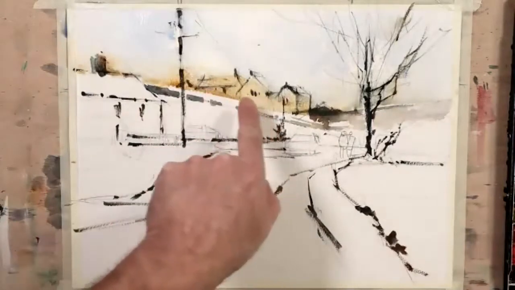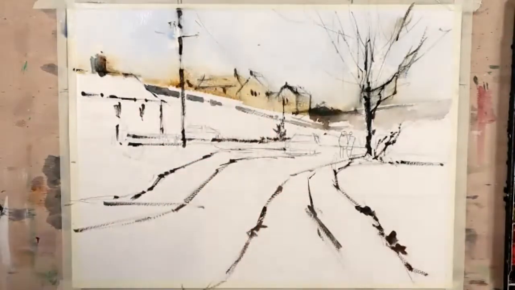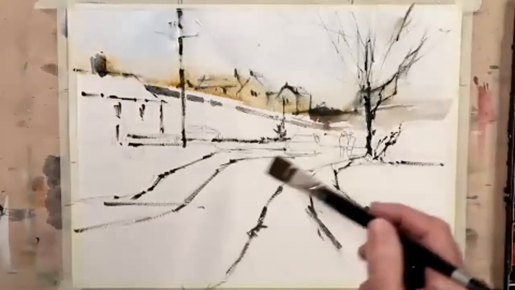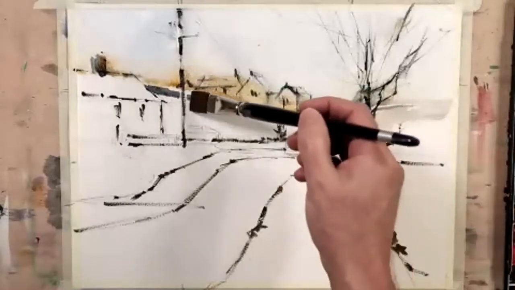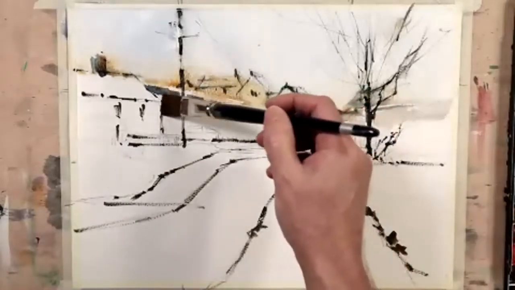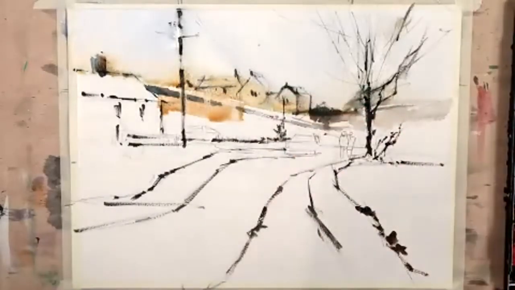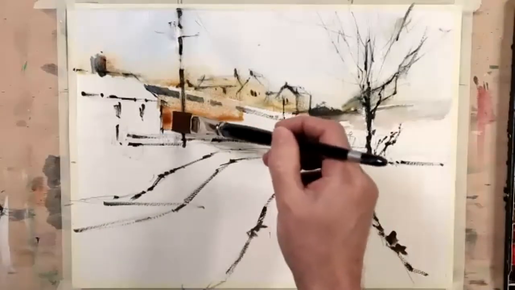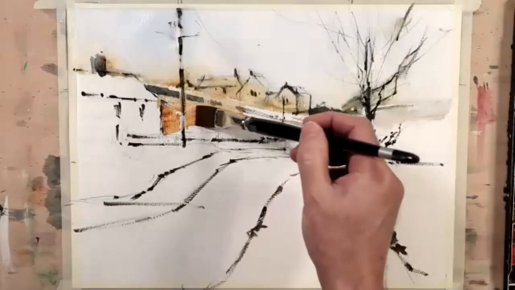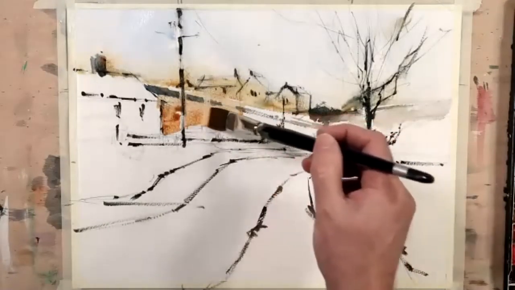So let's move to the field. Now this is a much stronger, purer mix of burnt sienna and raw sienna. Again, you could use, if you wanted to, you could add a bit of cadmium yellow. But go strong, go rich. We must remember with watercolour that all colours dry out much paler.